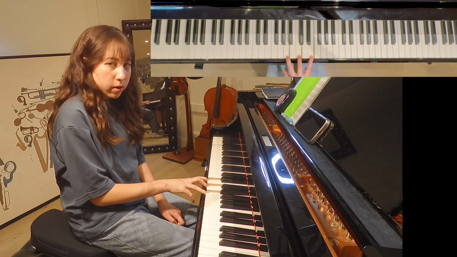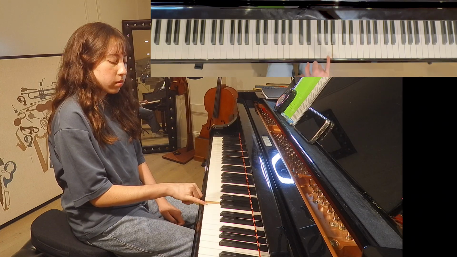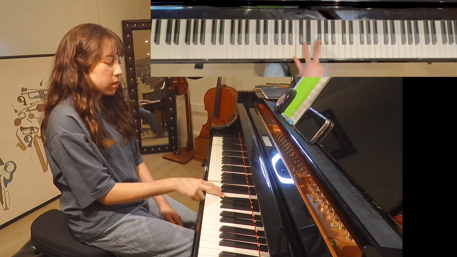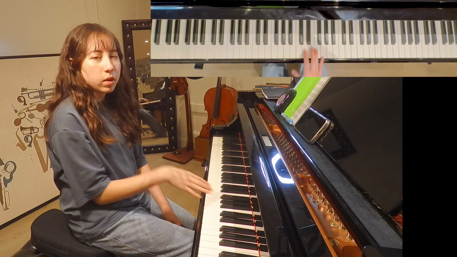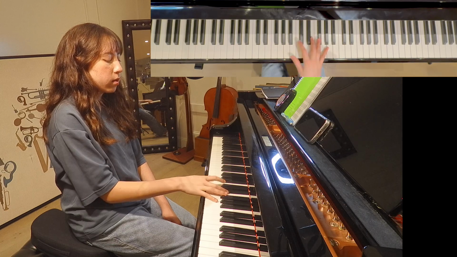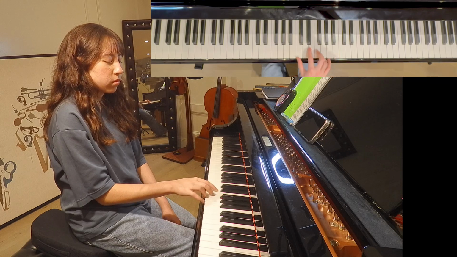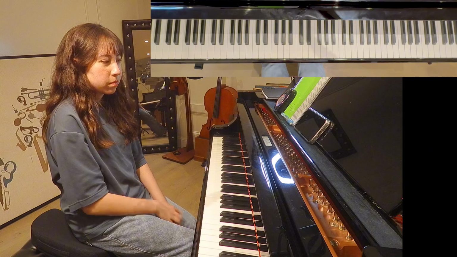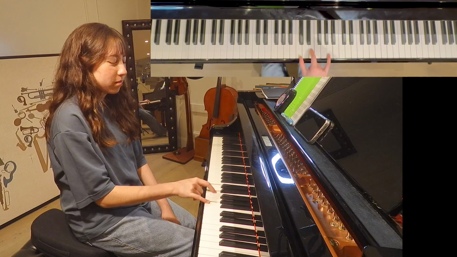So A minor is all white keys. A natural minor. But we got that sharp 6. So this part of the piece is in A Dorian instead of A minor. If it was in A minor, it'd be like, it'd be B diminished.